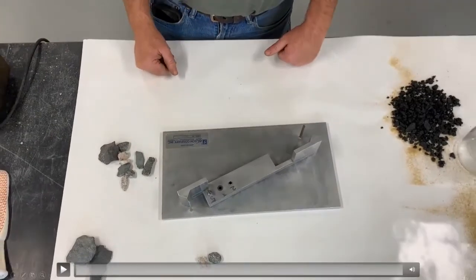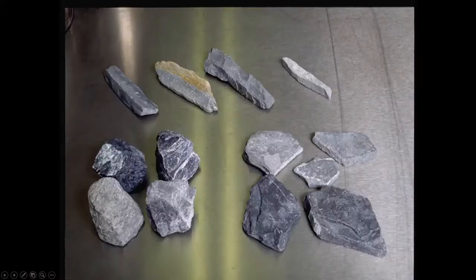So a very simple test. It does take the most amount of time in the lab, but it's very necessary to do to see if you have too many of these particles. So you can see these are kind of rounded particles. This is what you want in a mix. These are actually flat and possibly elongated, but these right here are elongated particles.